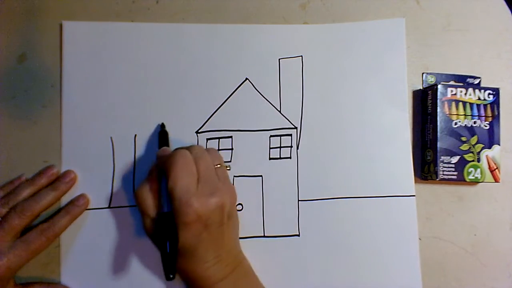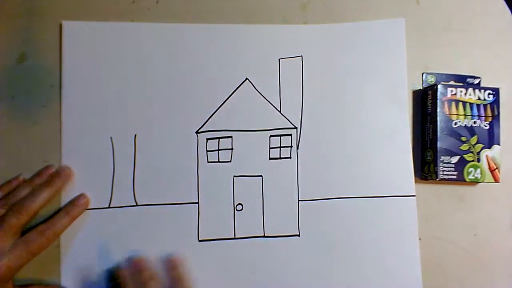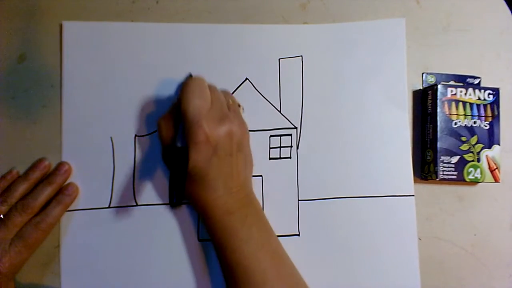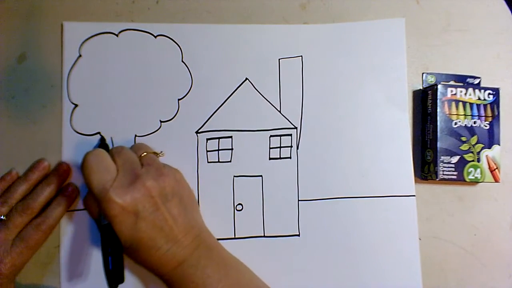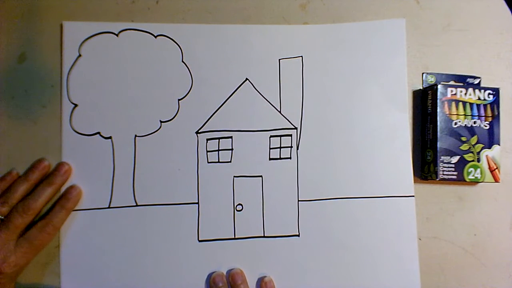Next, I'm going to draw clouds. It's like a cloud, but it's going to be the puff of the tree. And it's just squiggly lines going like this on your paper. And then meeting there. That's all it is. Looks like a big puffy cloud. But it's a tree.